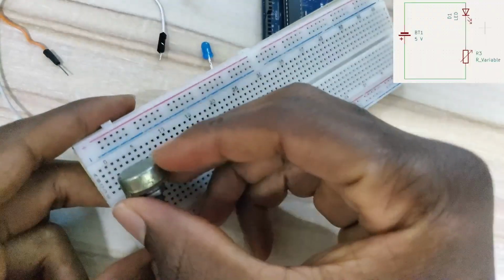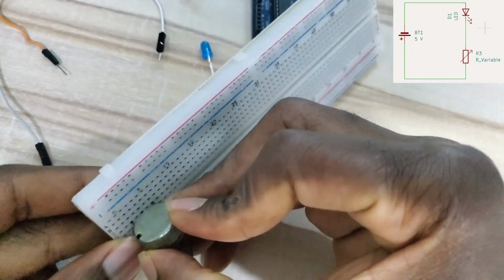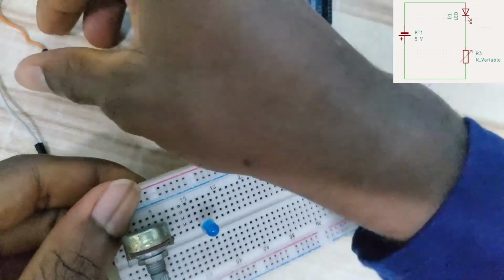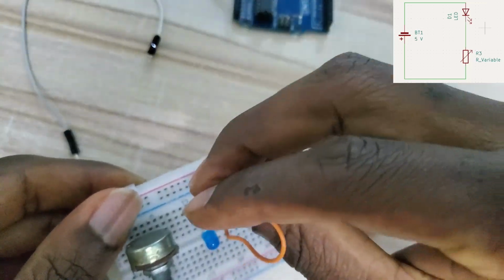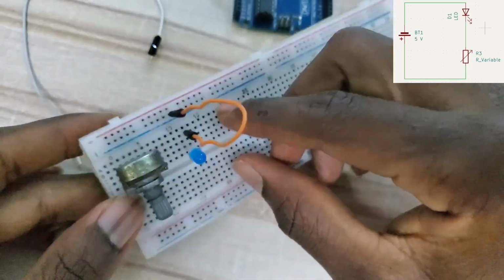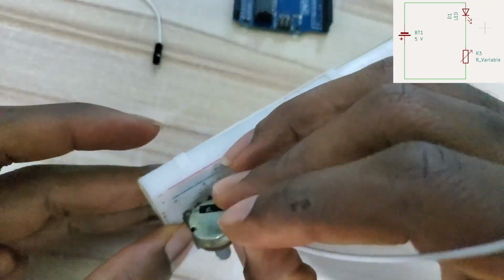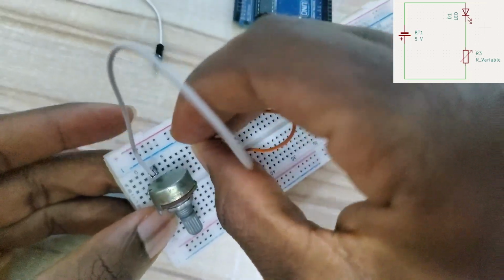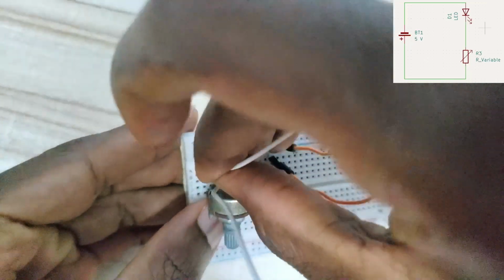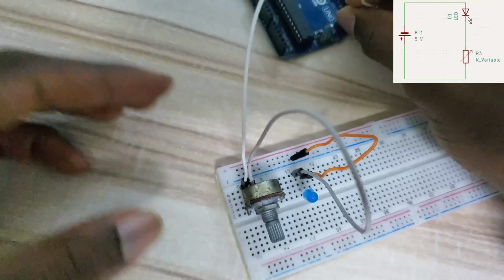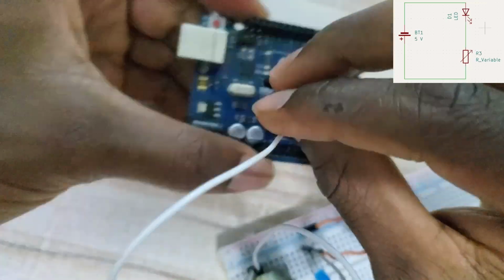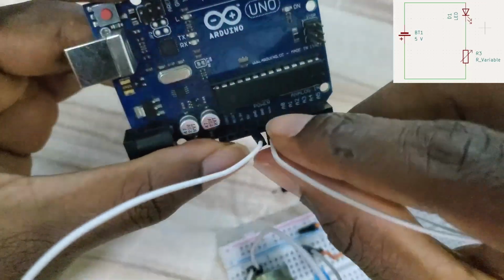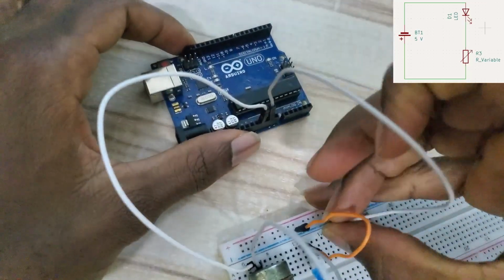To build the circuit, place the potentiometer on the breadboard and do the same for the LED. Connect a jumper wire from the negative power supply of the breadboard to the LED and the positive from the potentiometer to the LED. Tap the positive supply to the potentiometer from the 5-volt output of the Arduino Uno and connect the ground to the breadboard as well.